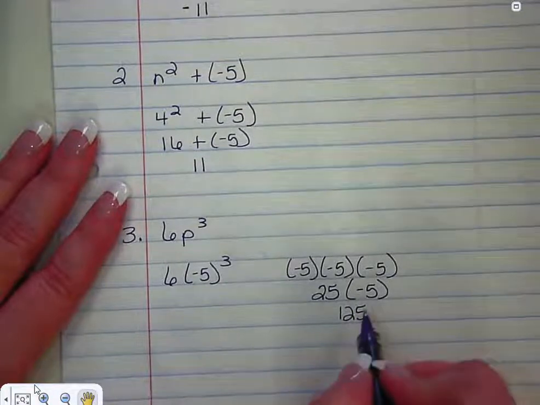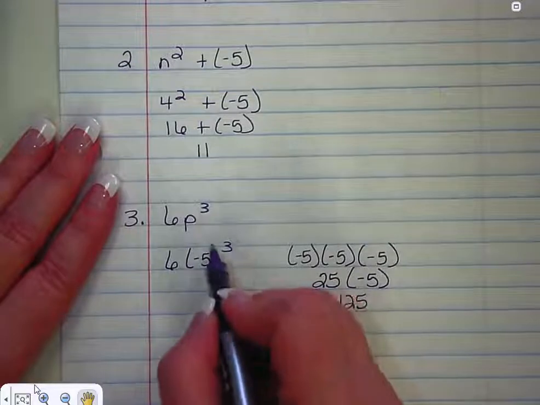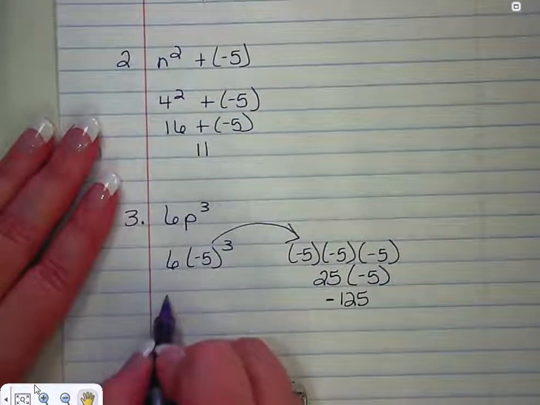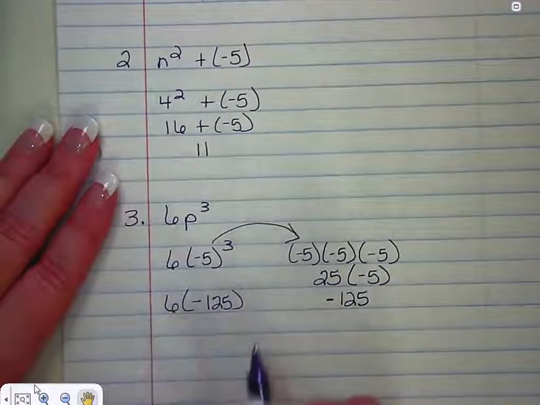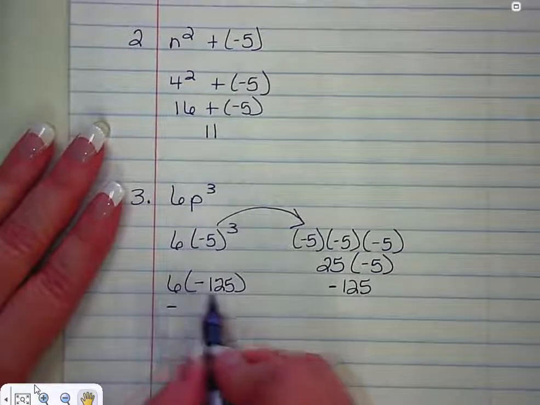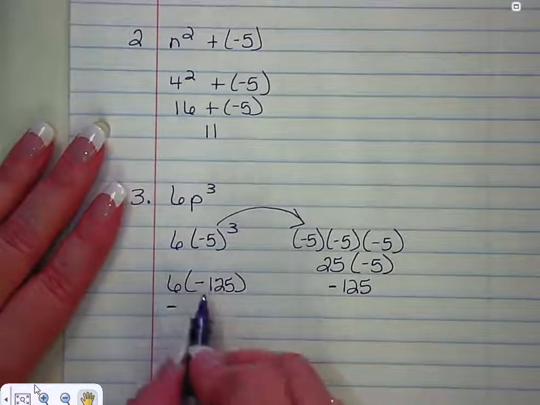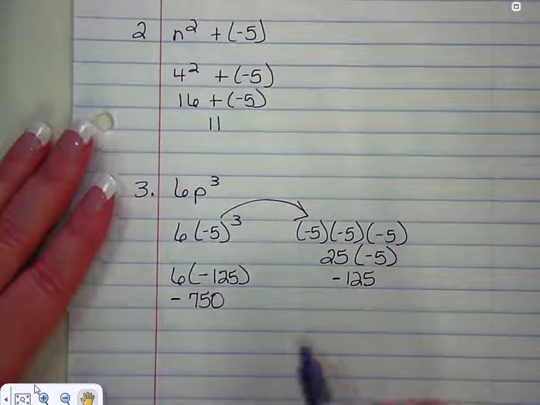Is it positive or negative? Negative. Okay, so this is that. So then it's 6 times -125. So a positive times a negative is a negative, and 6 times 125 is 750. -750 is your answer.